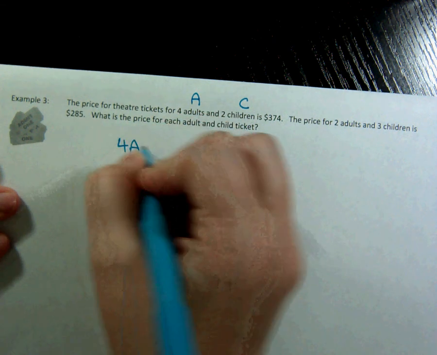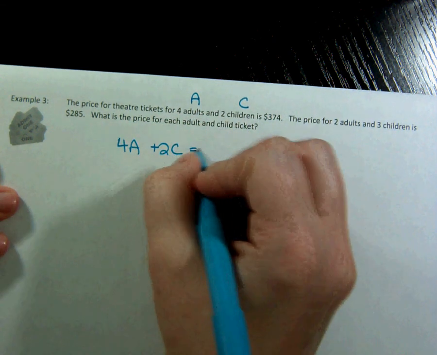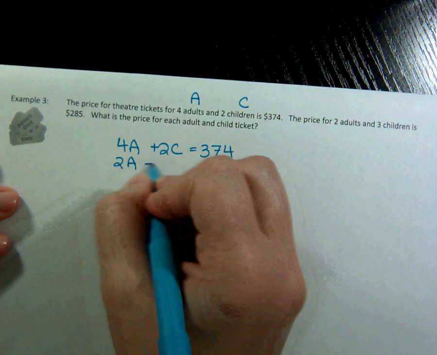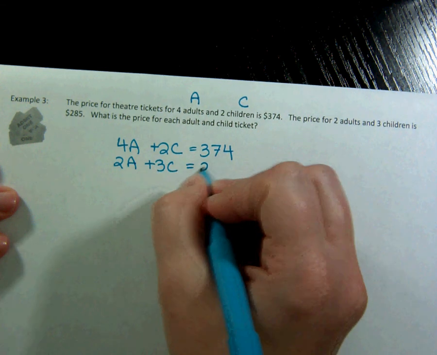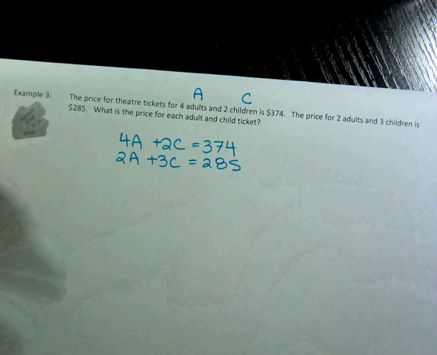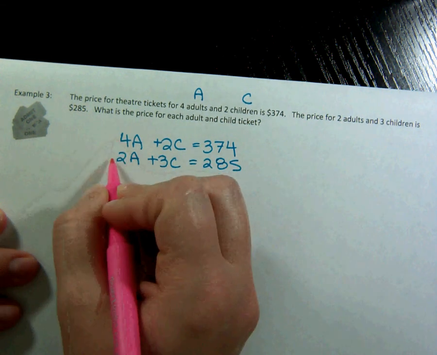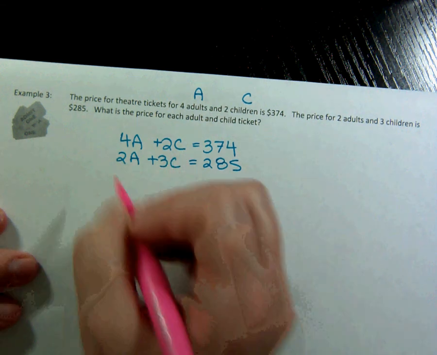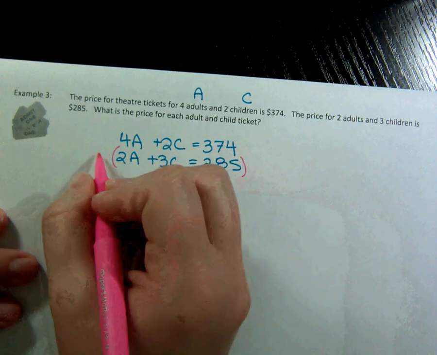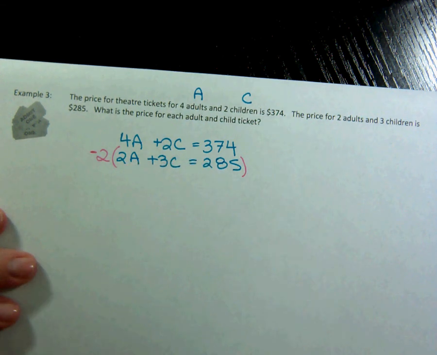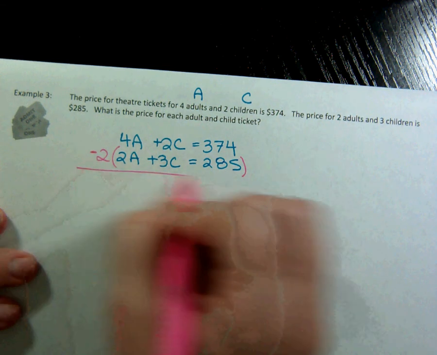You can again pick whatever letters you want, but a and c kind of makes sense. So we have 4a plus 2c equals 374, and then 2a plus 3c equals 285. So they're already set up for the elimination method. All the coefficients are positive. So let's see, if we have 4 and 2, we can make those match pretty easily. 2 and 3, it would take some more work. So in that bottom equation, if we multiply everybody by 2, and then make that a negative 2, that will give us the opposite numbers we need to eliminate.